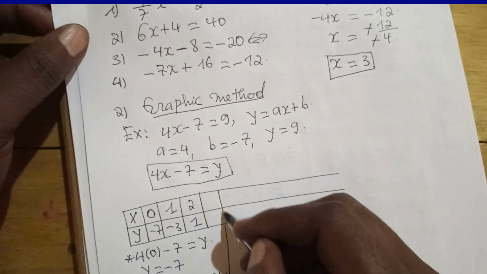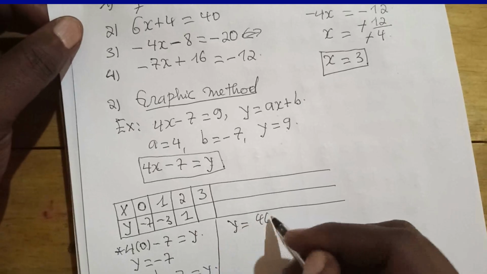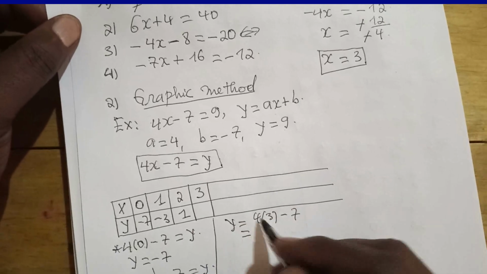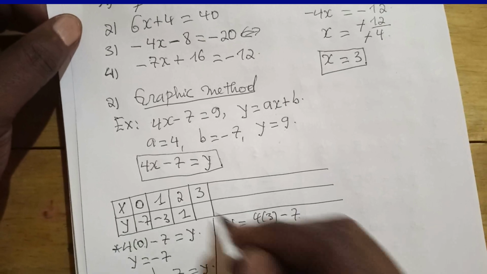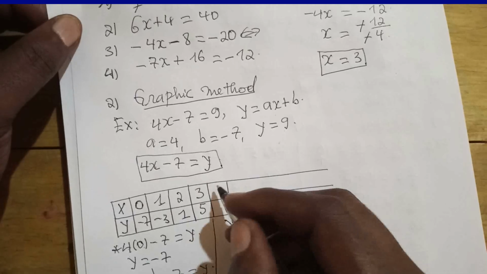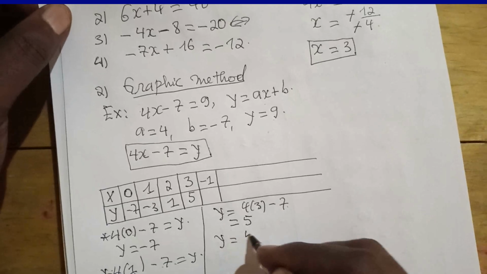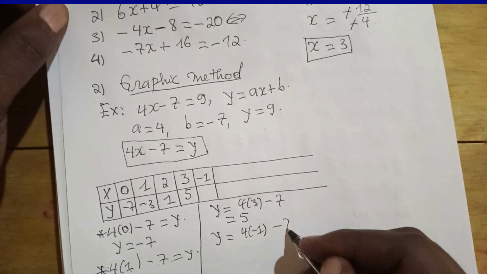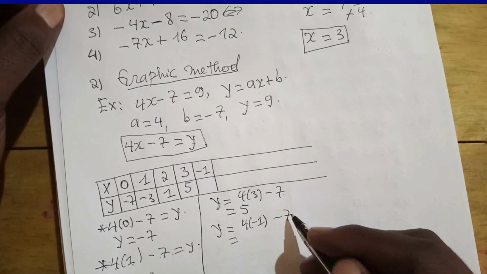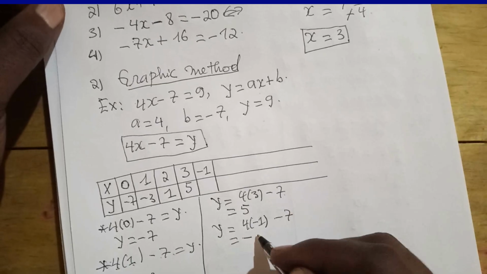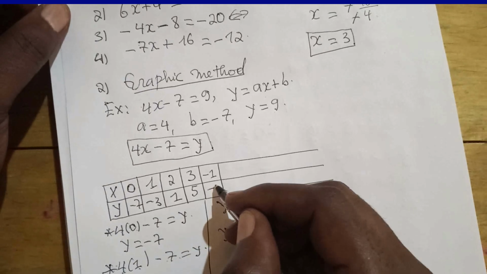Let us see when x is equal to 3. When x is equal to 3, y is equal to 4 times 3 minus 7. 4 times 3 is 12, and 12 minus 7 is equal to 5. Then let us put negative 1. When x is equal to negative 1, y is equal to 4 times negative 1 minus 7. Negative 1 times 4 is negative 4, then negative 7 is equal to negative 11. So y is equal to negative 11.